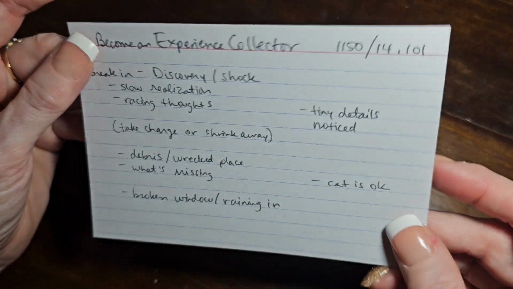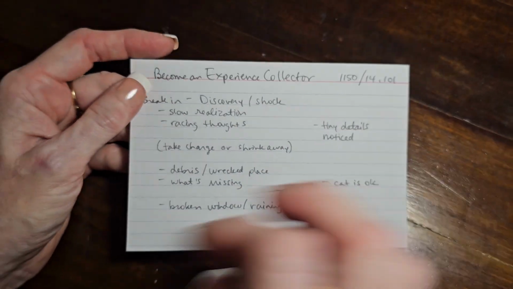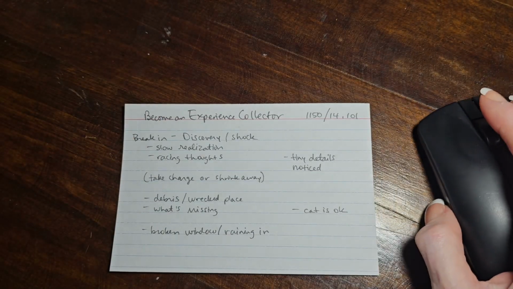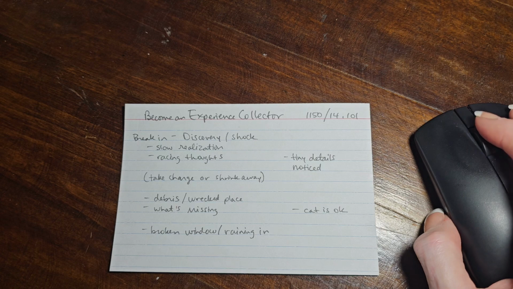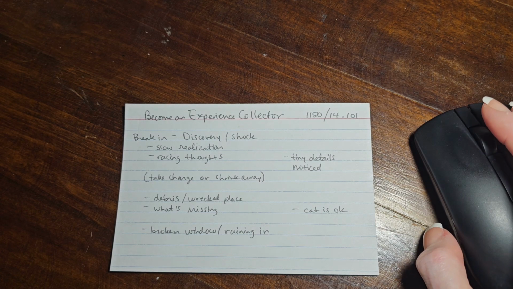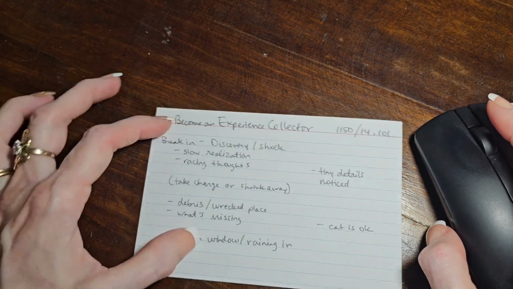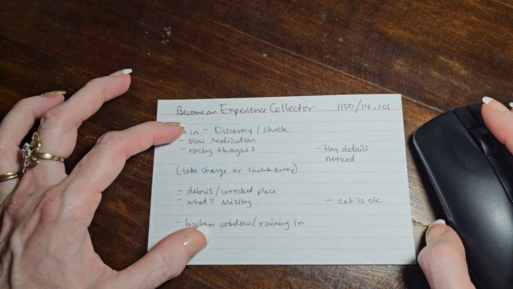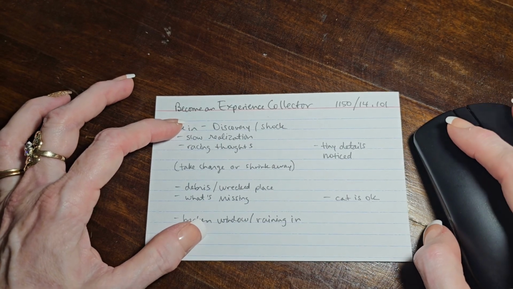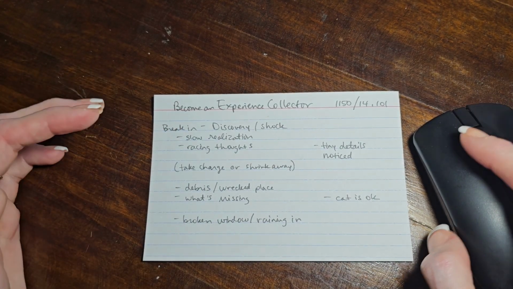Now, using these details as our point of departure, I am going to click over to the novel that I am working on, and I'm just going to read you a couple of paragraphs that grew out of this kind of exercise. So, my main character has just come back to find her apartment broken into.